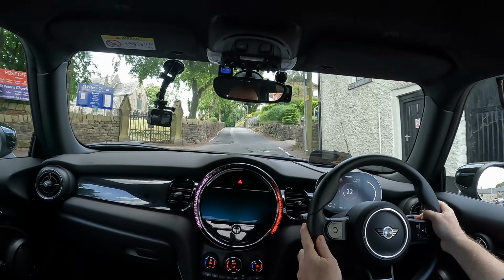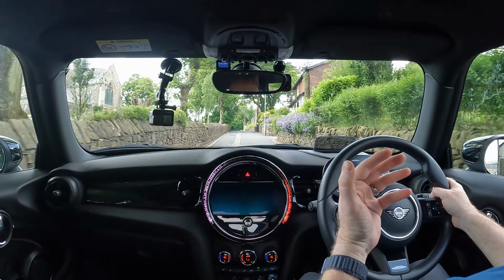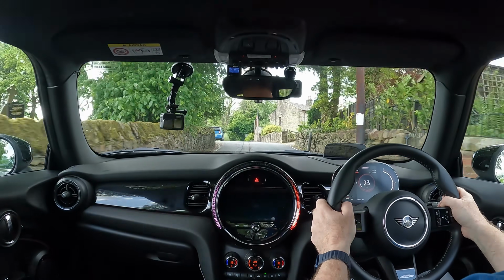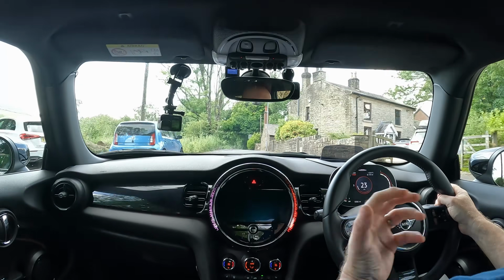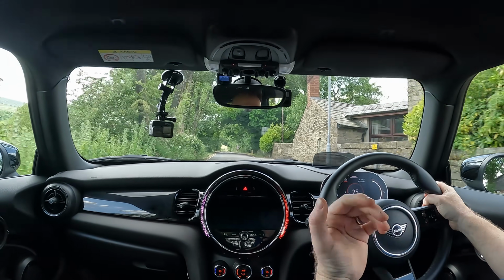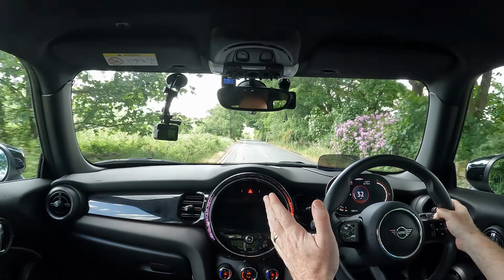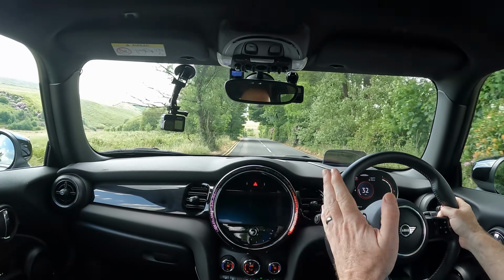Slowing down, braking, transfers the weight of the car forwards, gives you a little bit more grip between the front tyres and the road surface, but it removes weight from the rear axle, from the rear wheels. It lightens the rear of the car, and it reduces the amount of grip that you've got between your rear tyres and the road surface.